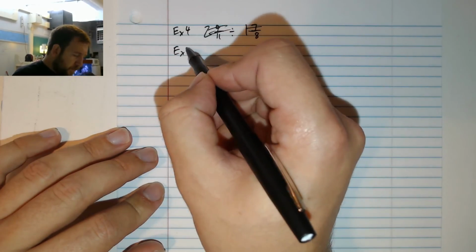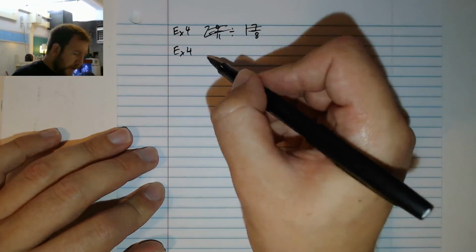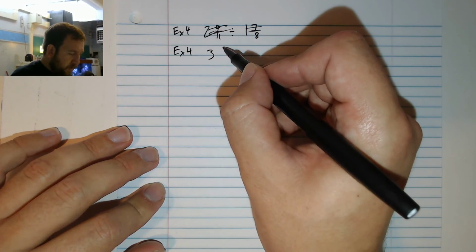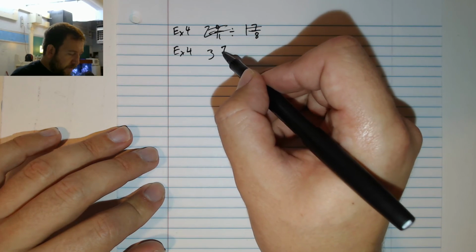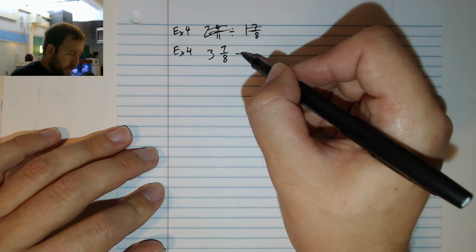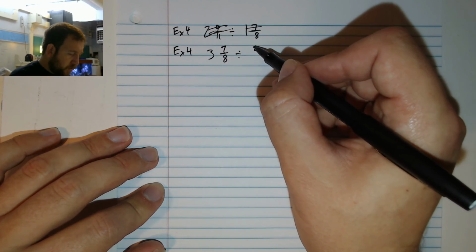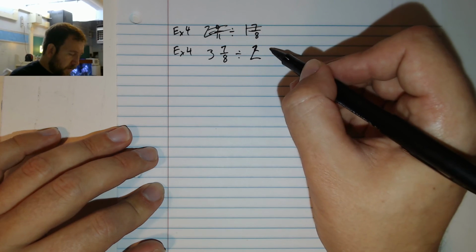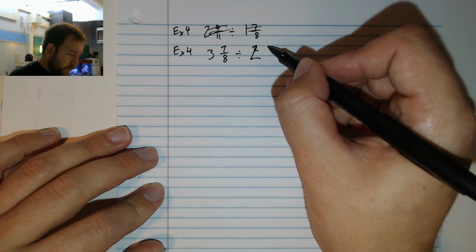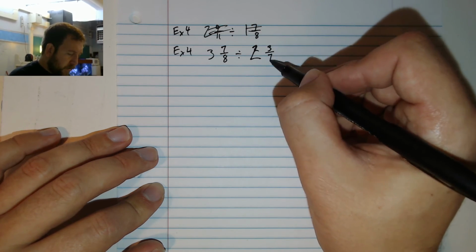Example 4. Let's take a look at 3 and 7/8 divided by 2 and 3/7.